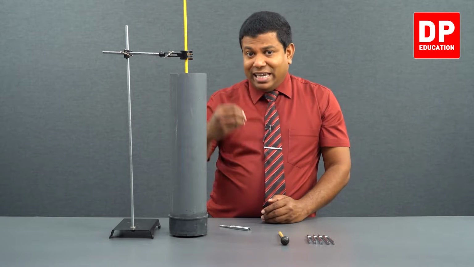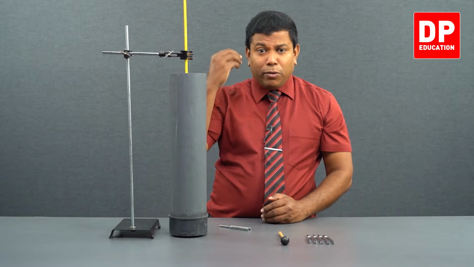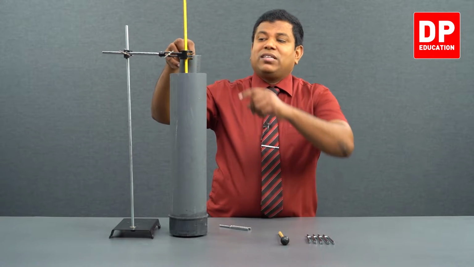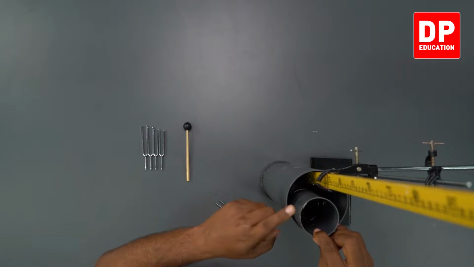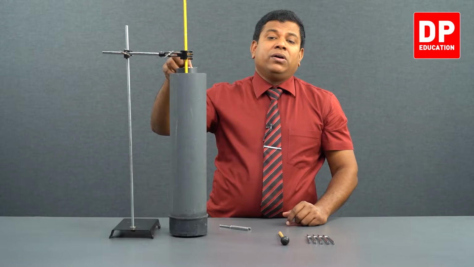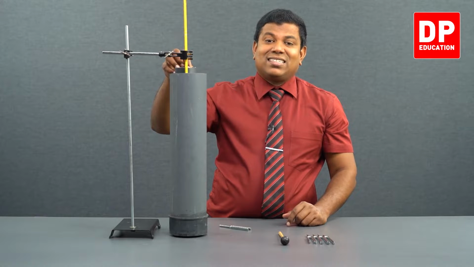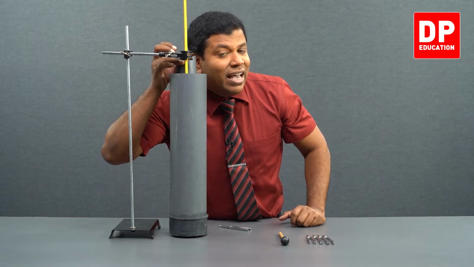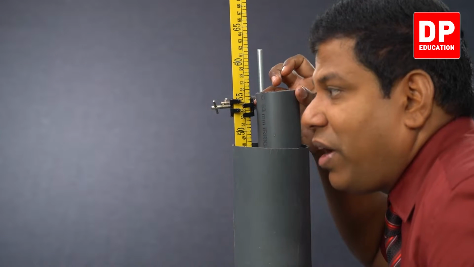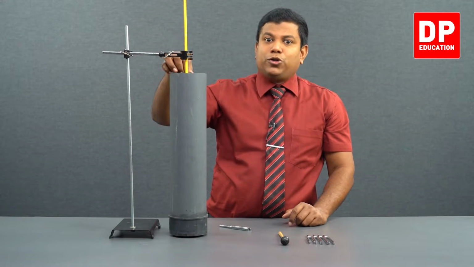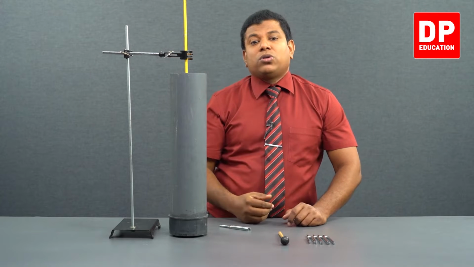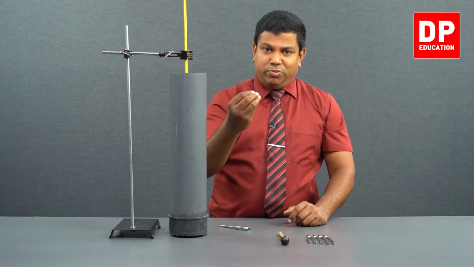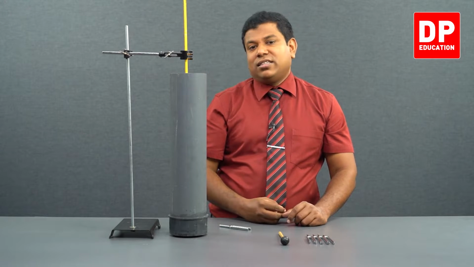But in this experiment, I am not going to keep my ear here. I am going to fix a microphone to the top open end of the tube so that you can hear the resonance sound very clearly. Otherwise, we have to keep the ear like this and slowly increase the height to find where the resonance happens. That's how we usually do it in the lab. But here, I am going to use a microphone to give you the experience of listening to that resonance sound, right?